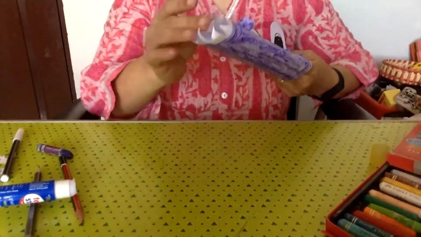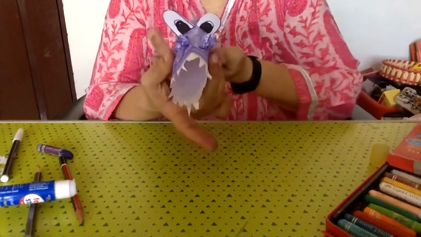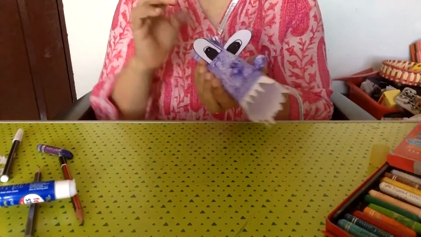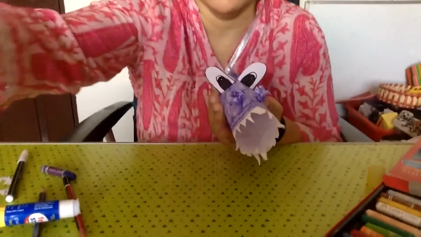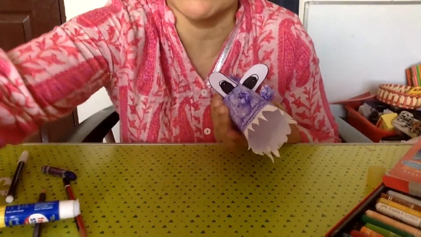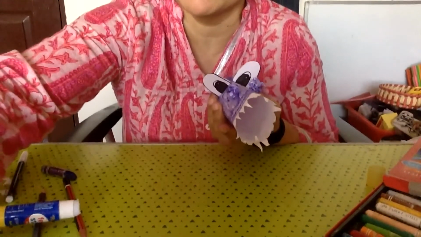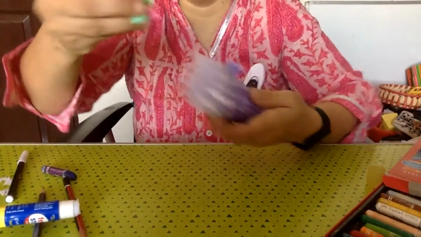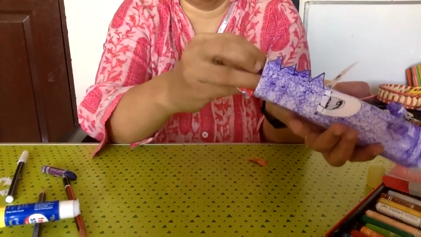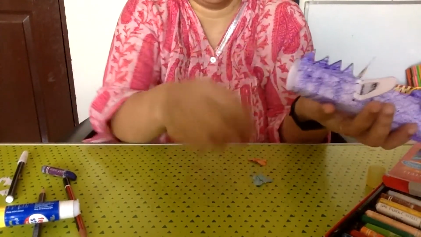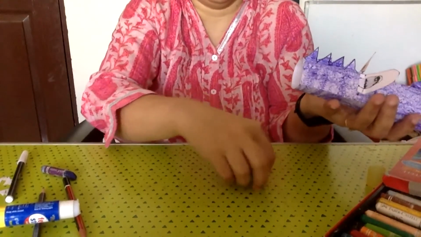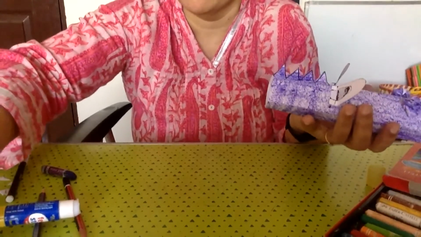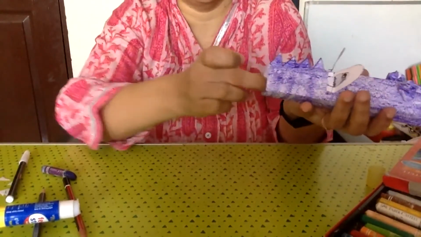As I said, you could make it any color you want and give it a name. But how does it work? Does this dragon actually blow things? You could try it out by putting some color paper or little bits and pieces of small paper inside your dragon's mouth. So put it in like this.